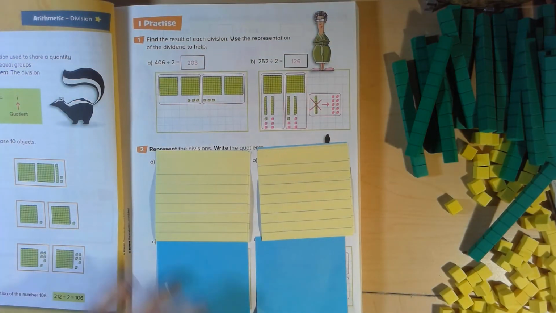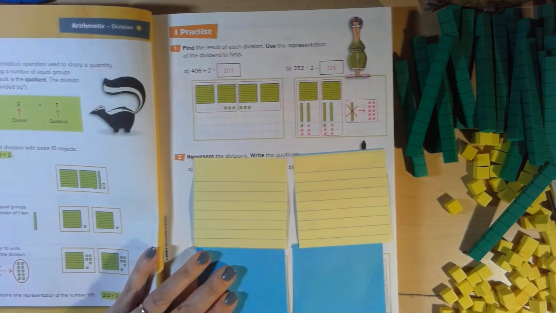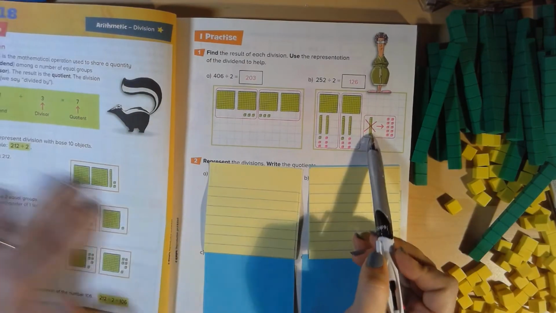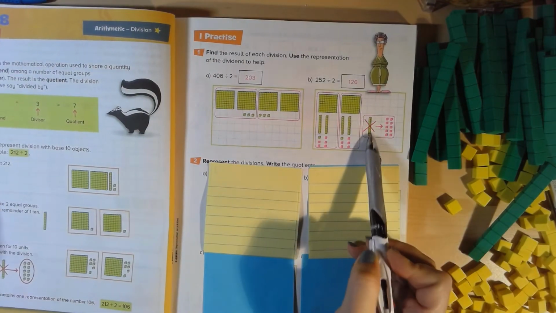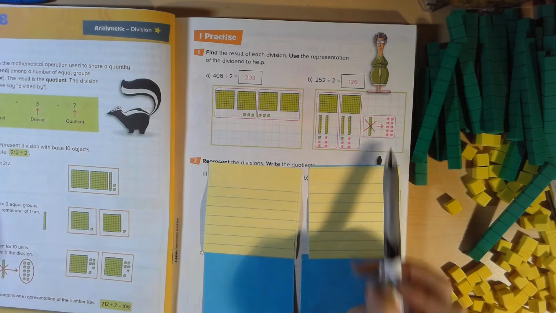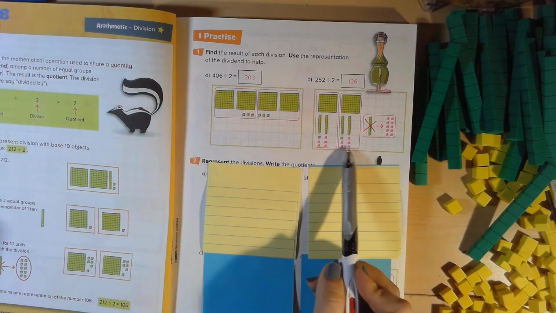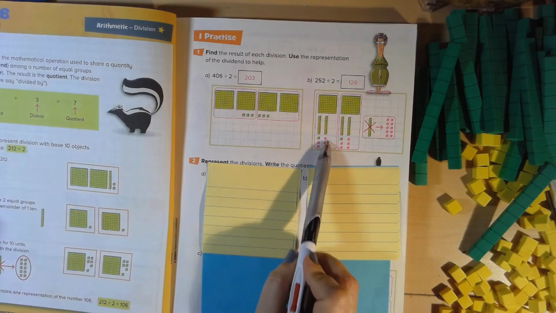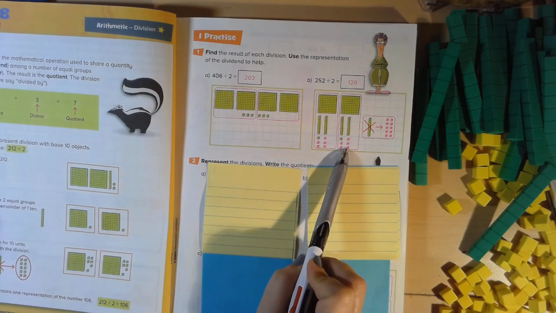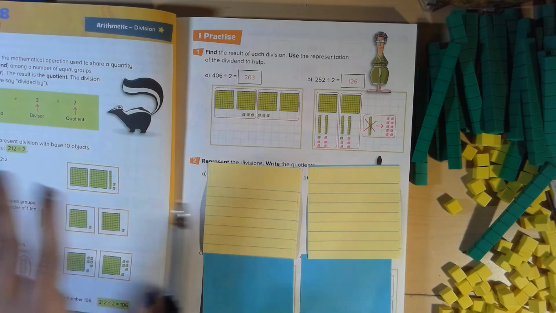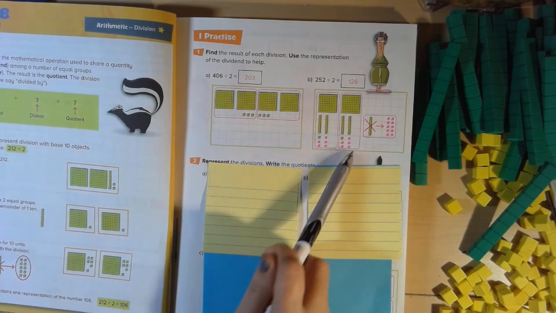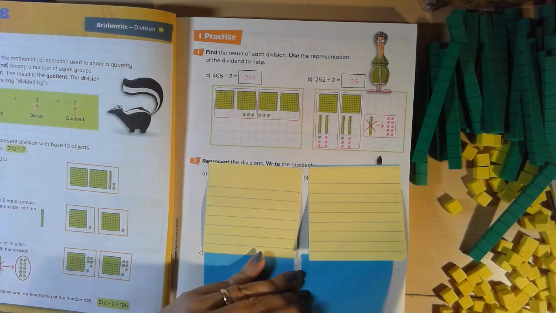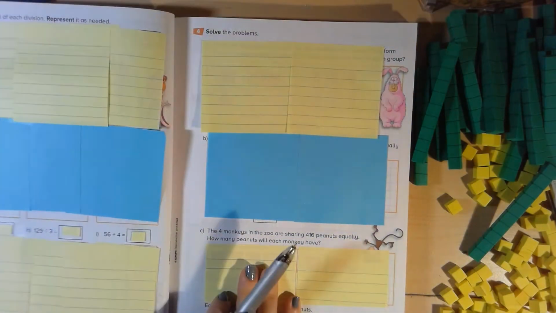So what they've drawn for you is they took that 10 stick and they divide it into units just like we did. And then they put 5 on one side and 5 on the other, because 5 plus 5 is 10, and we needed to divide the 10 into 2 equal groups. Shall we move on? Yeah.